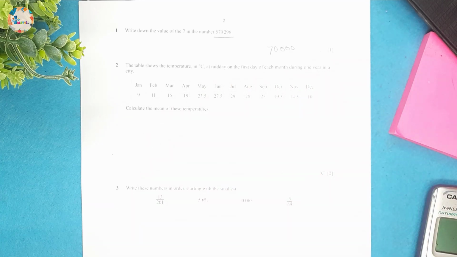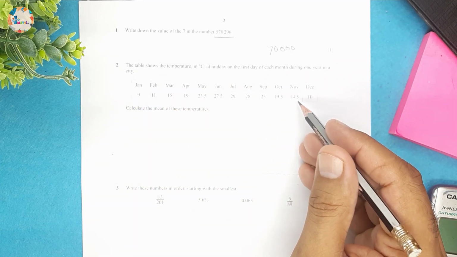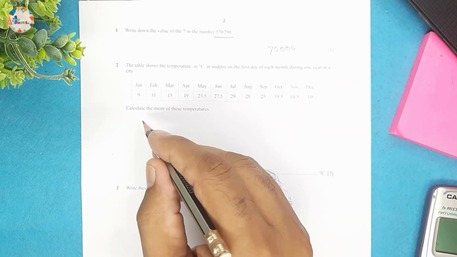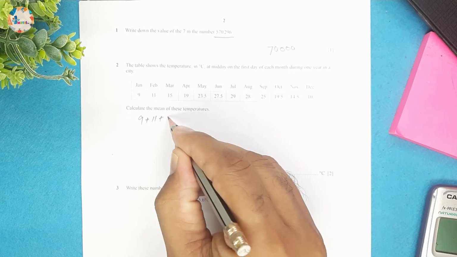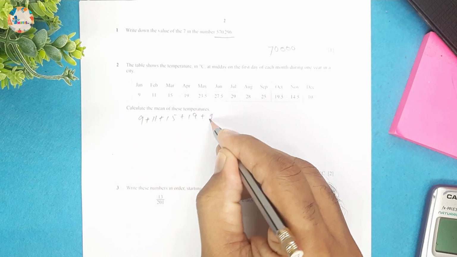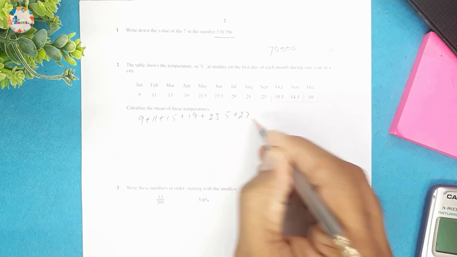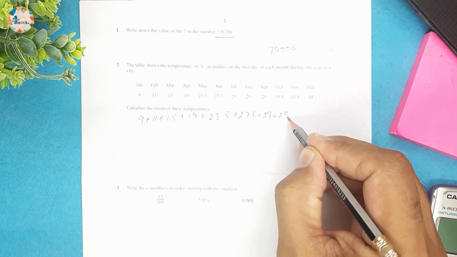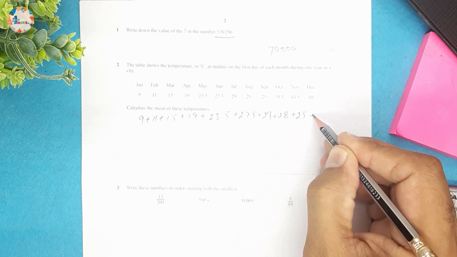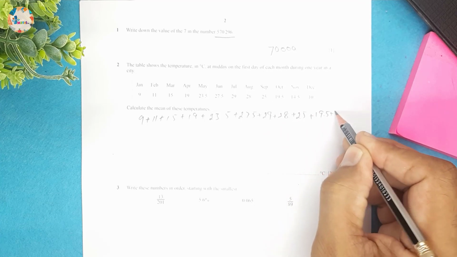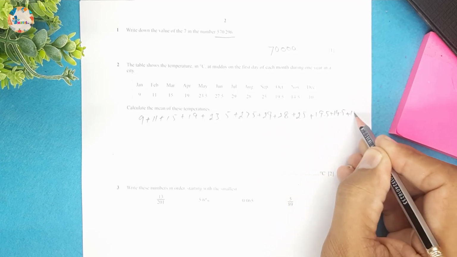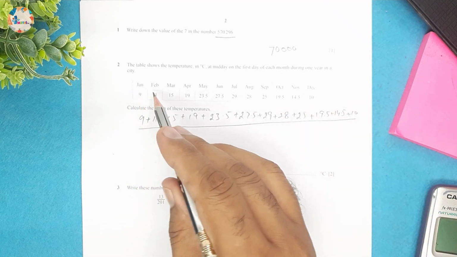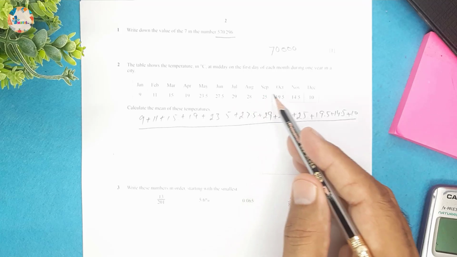The table shows the temperature in degrees Celsius at midday on the first day of each month during 1 year in a city. Calculate the mean of these temperatures. So for the mean we have to add them all: 23.5 plus 27.5 plus 29 plus 28 plus 25 plus 19.5 plus 14.5 plus 10, and divide by the number of months: 1, 2, 3, 4, 5, 6, 7, 8, 9, 10, 11, 12.